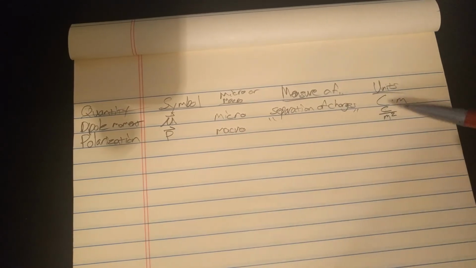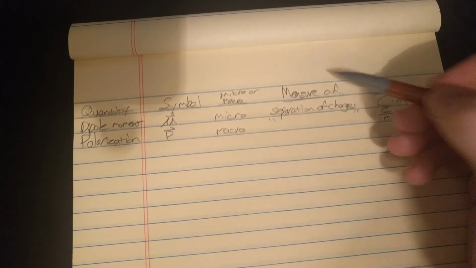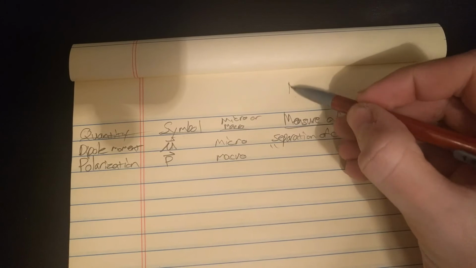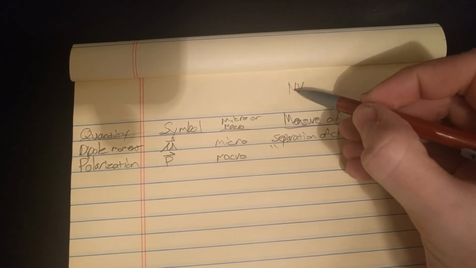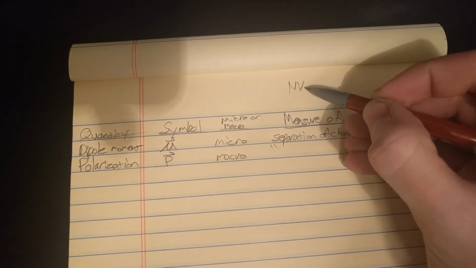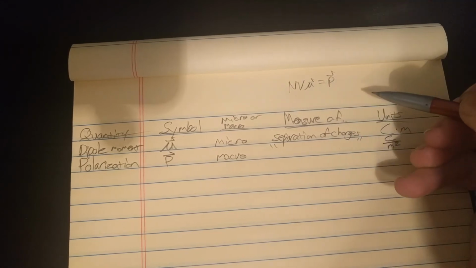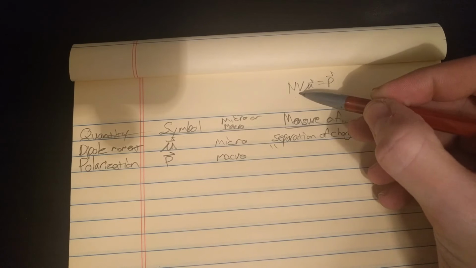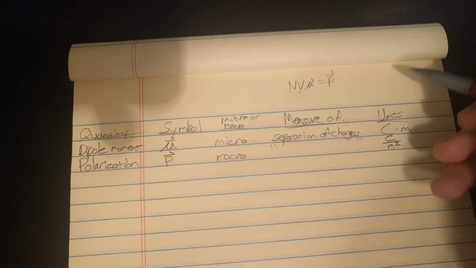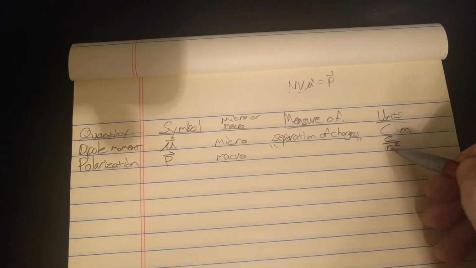Because if you remember, when I defined it, I wrote N_V, the number of atoms or whatever you have per volume, times mu is equal to the polarization. So your units will work out. If you divide by volume, you effectively divide this by meters cubed, and you get that.